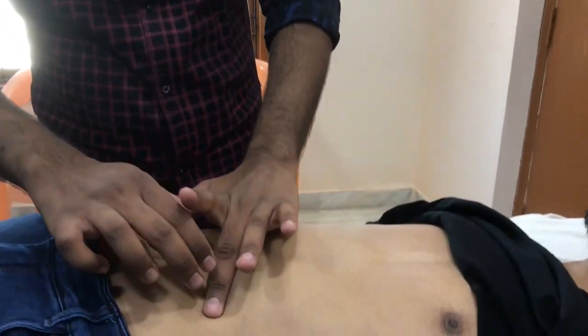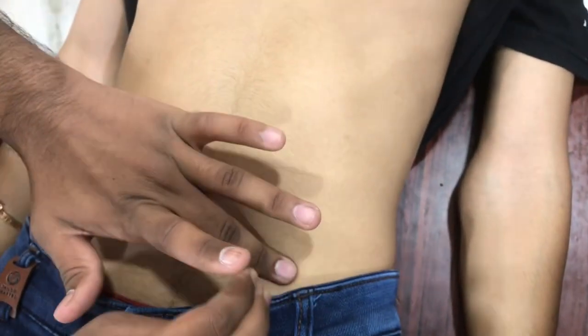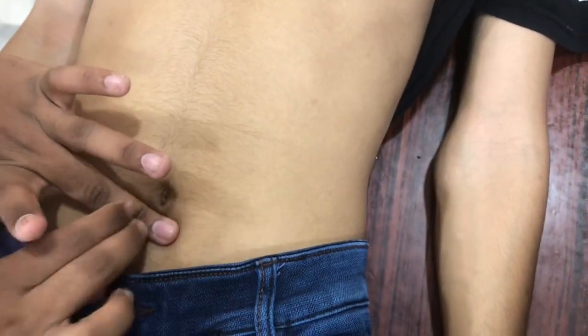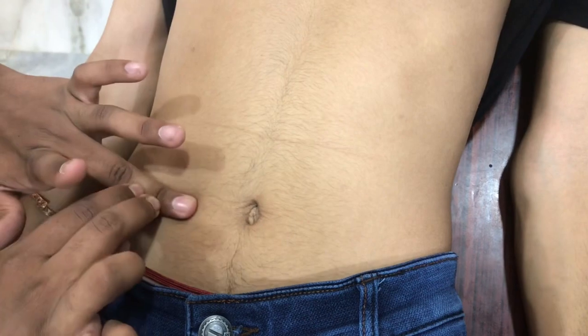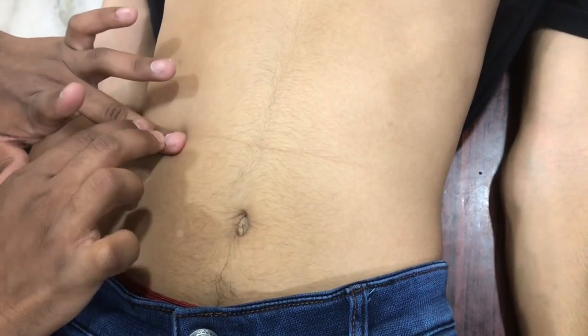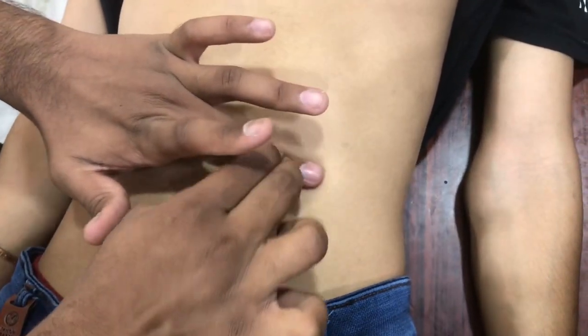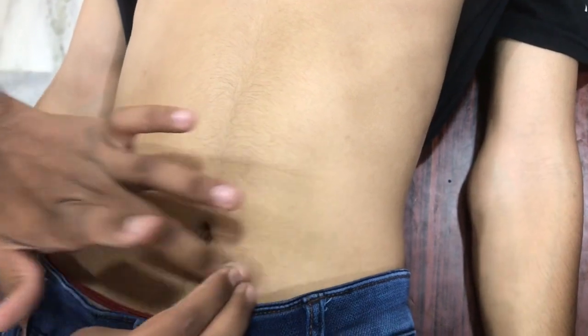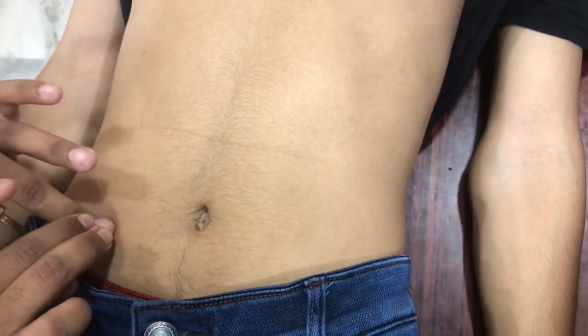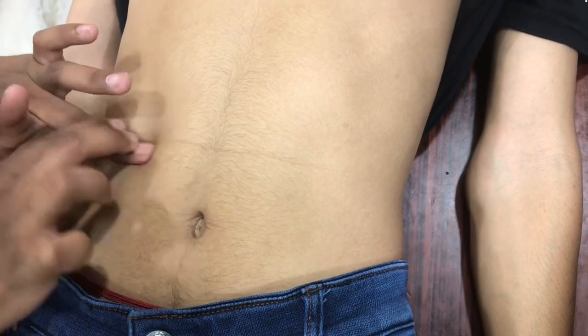And now it's time for percussion. Lightly percuss the abdomen to assess the tympany and dullness. Tympany is a high-pitched musical sound that indicates the space filled by air or gas in the stomach or intestine. Dullness suggests the fluid or underlying organs like the liver and spleen.